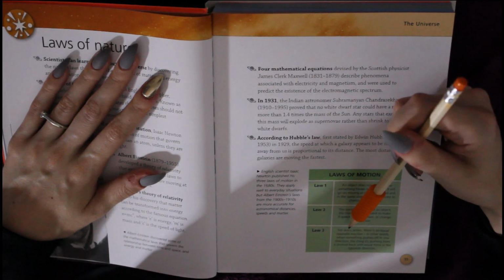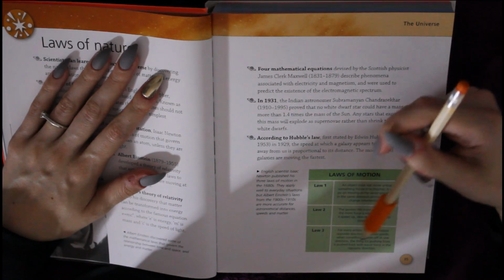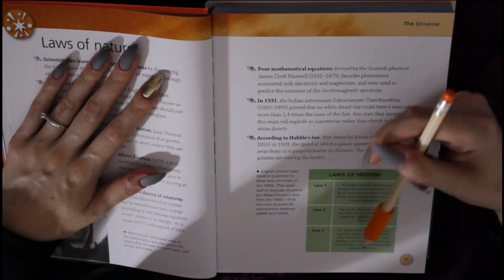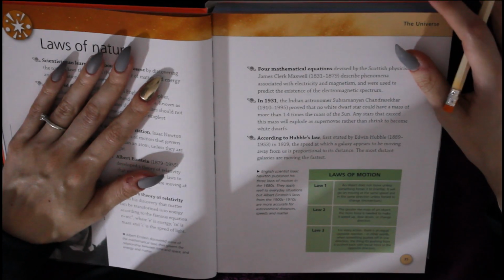Law 3. For every action, there is an equal and opposite reaction. In other words, when something pushes off in one direction, the thing it is pushing from is pushed back with equal force in the opposite direction.